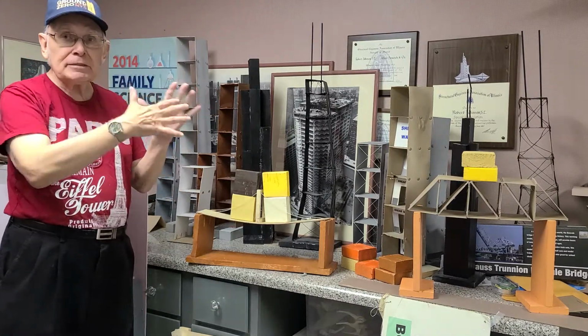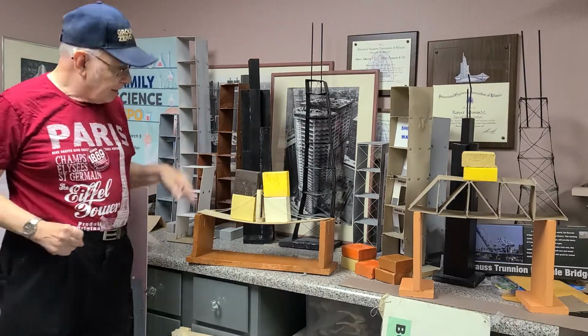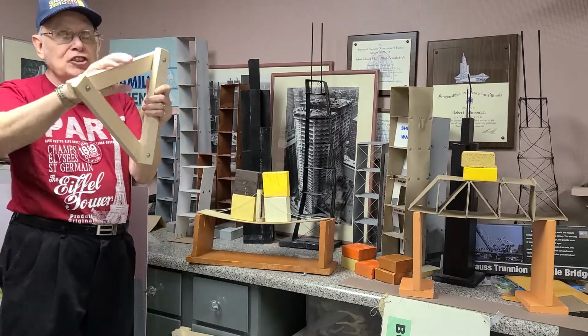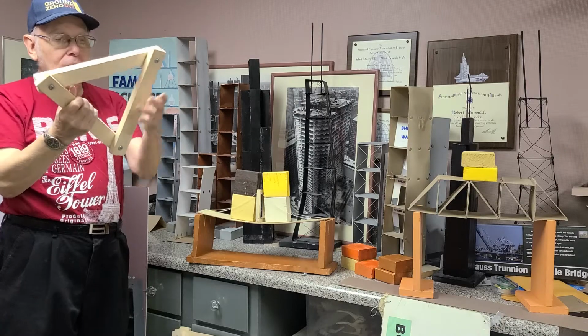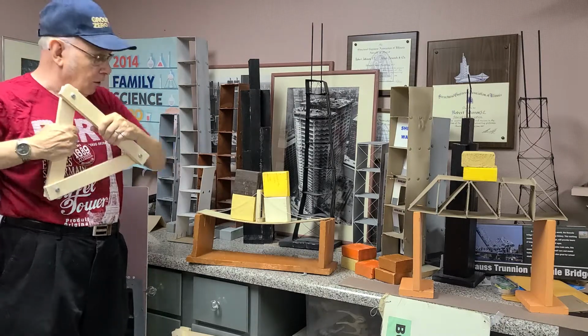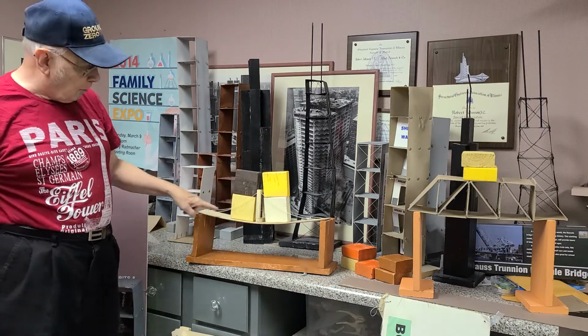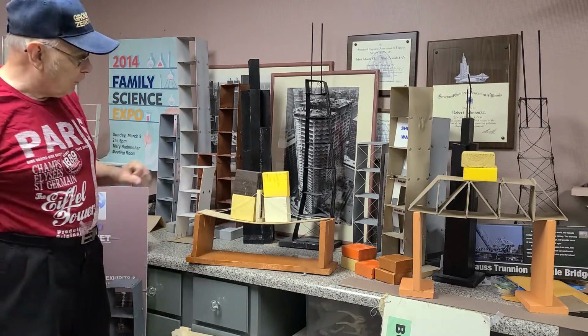It's in compression. Engineers, when they're doing designs in their triangles, have to check to see how much compression is in the triangle or tension in the triangle. If it has too much compression here, it can't carry the weight.